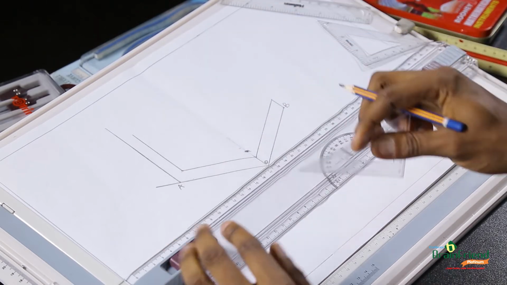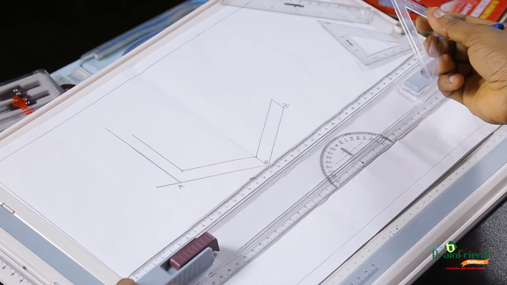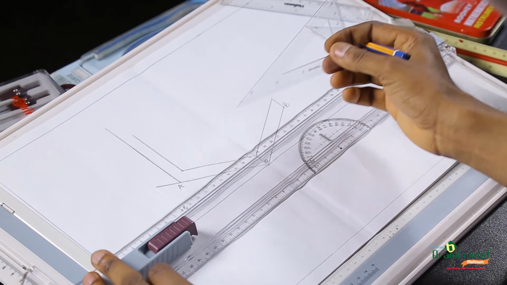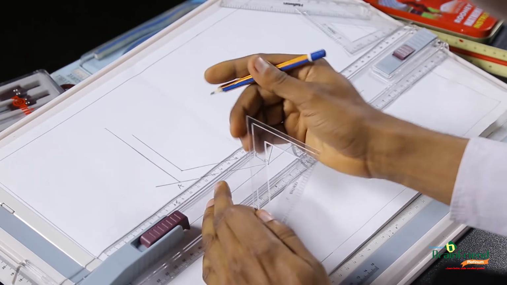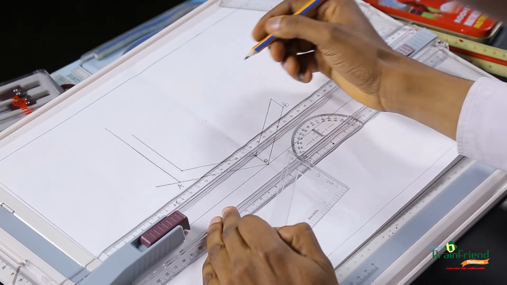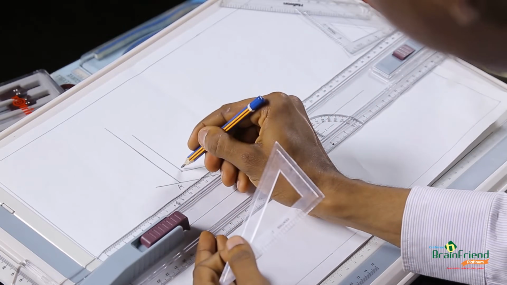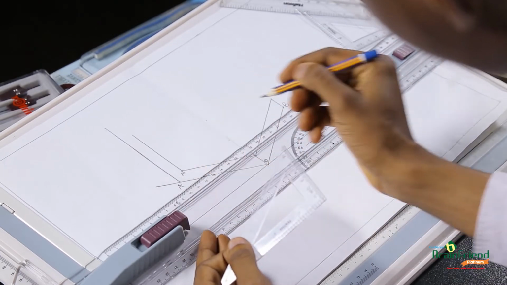The next thing you need to do is to use your 30-degree set square and join the line from this point to this point to this point. You can call here A1.